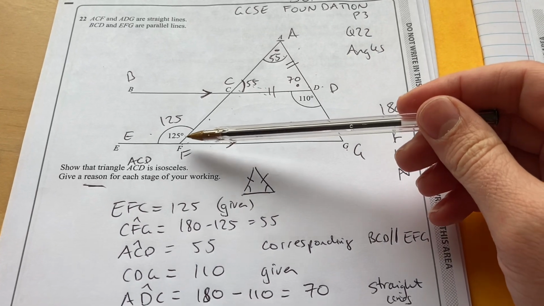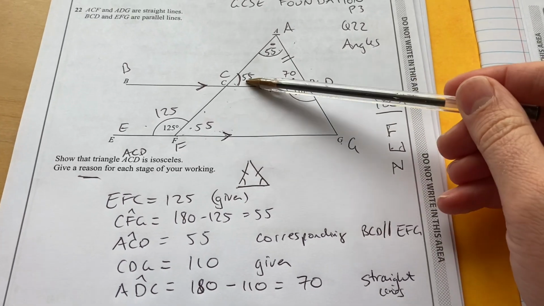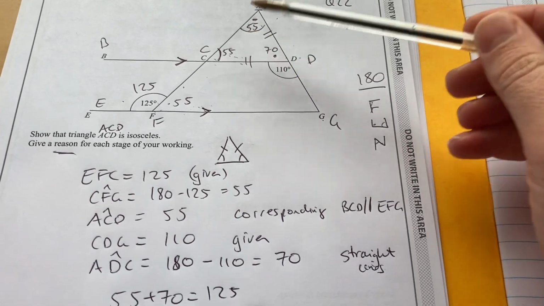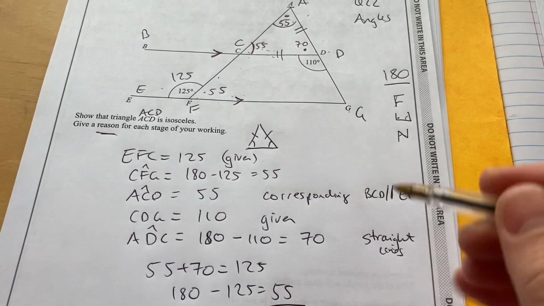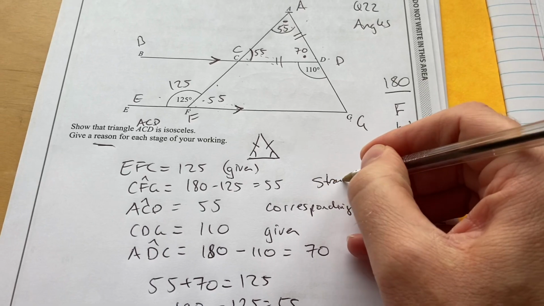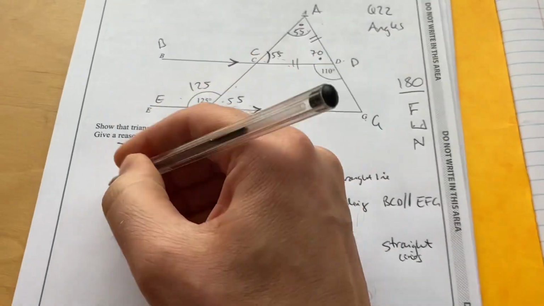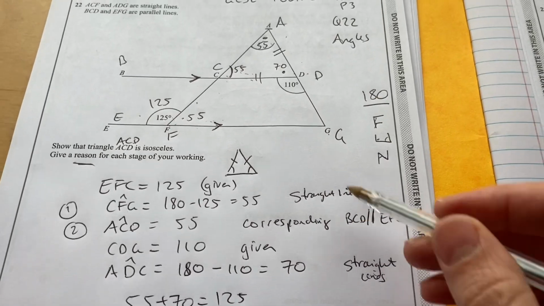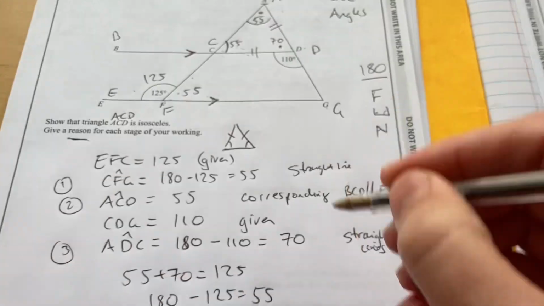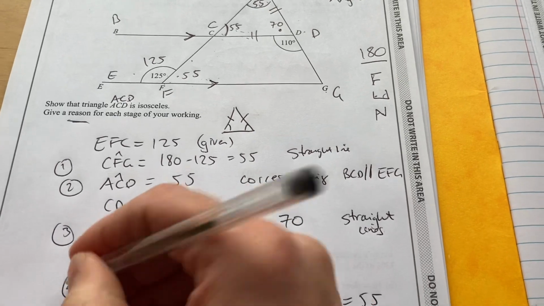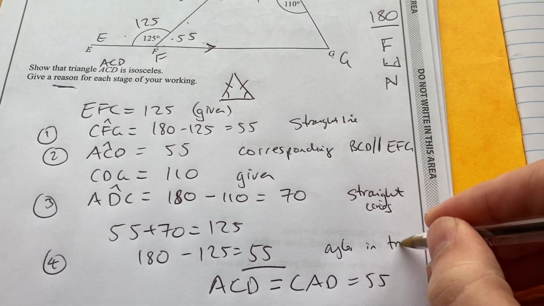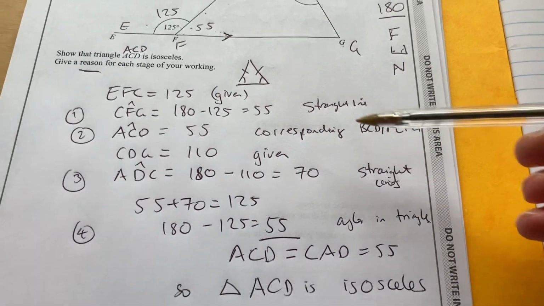I've used angles on a straight line. I've used corresponding angles. I've used angles on a straight line, and angles in a triangle. So I should have said that was there. That was angles on a straight line. So I've used angles on a straight line, corresponding angles, angles on a straight line again, and then, though I didn't state it fully, angles in a triangle. So I've definitely had 4 reasons.